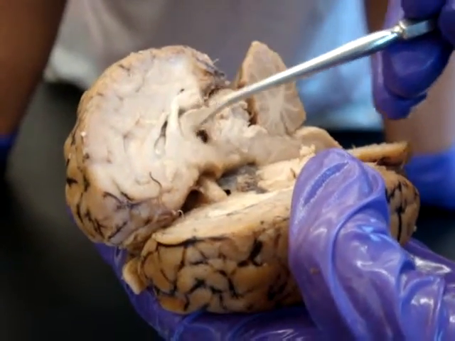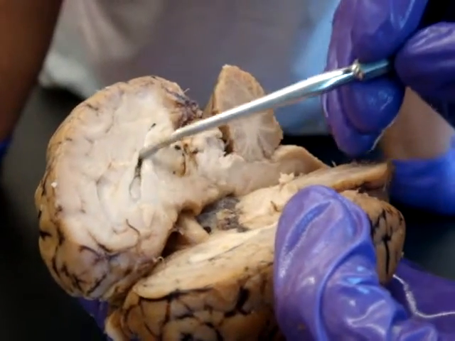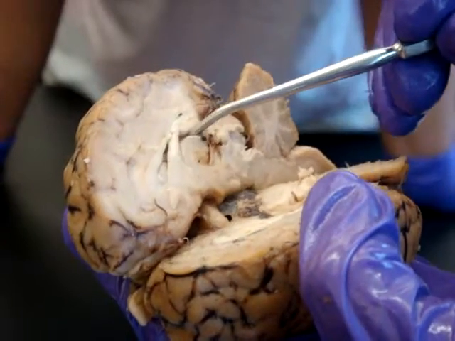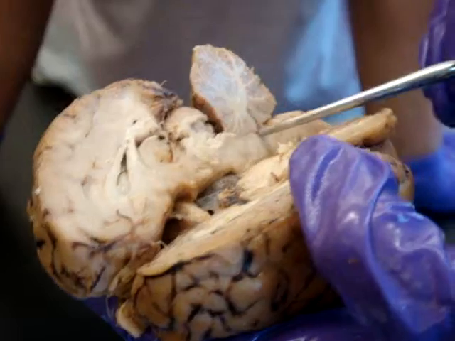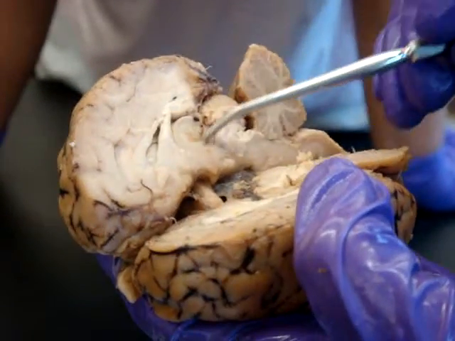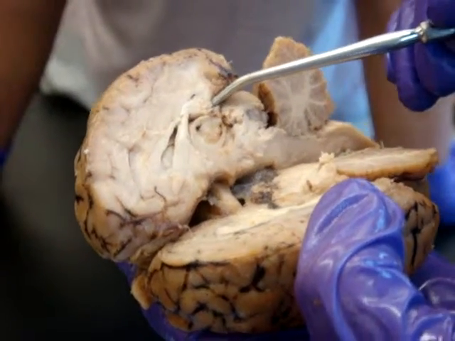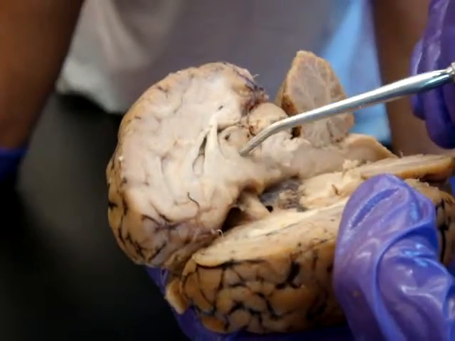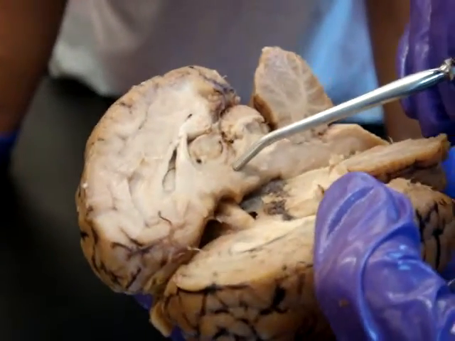Underneath that, you have the thalamus, right here. In between the thalamus and this corpus callosum, you have the third ventricle. And then the fourth ventricle is back here underneath the cerebellum. It's all of this space right here. So here was thalamus. Above the thalamus right here is the pineal gland, sometimes called the epithalamus. And then here's the thalamus again, and below that you have the hypothalamus.